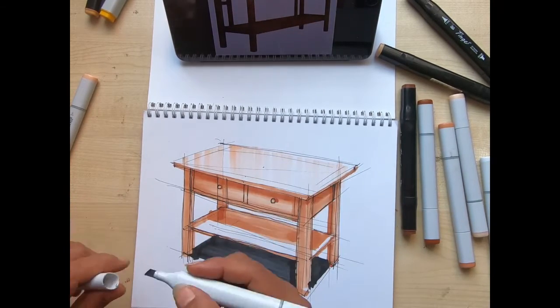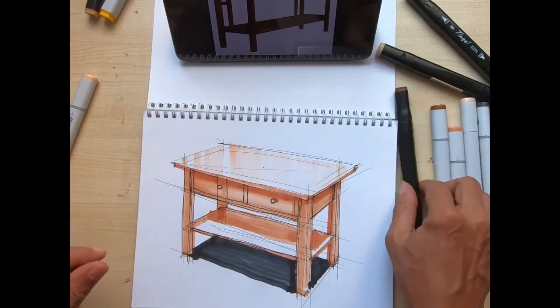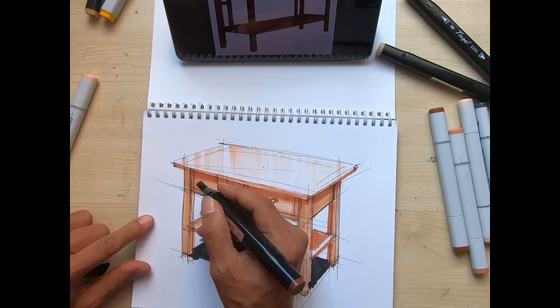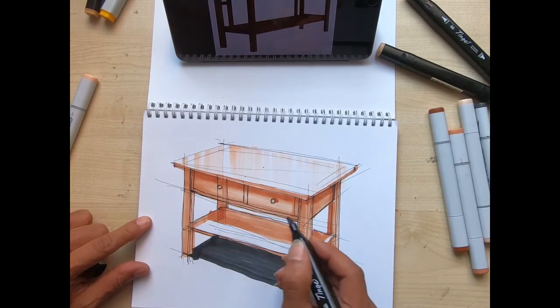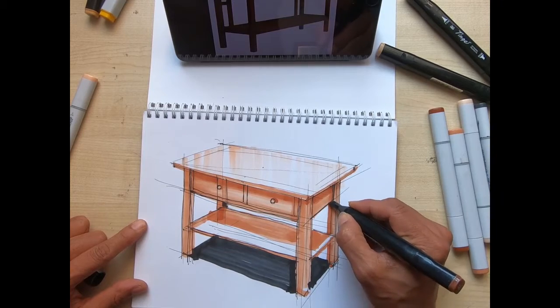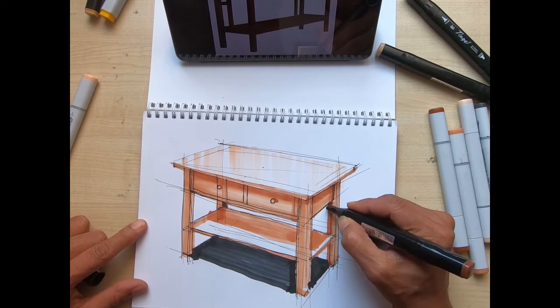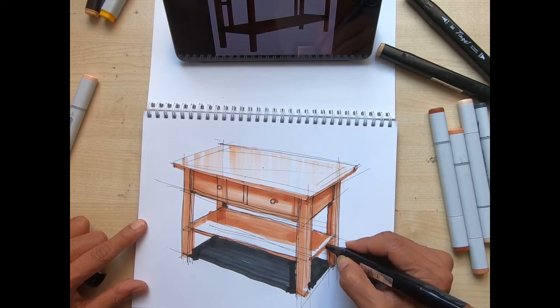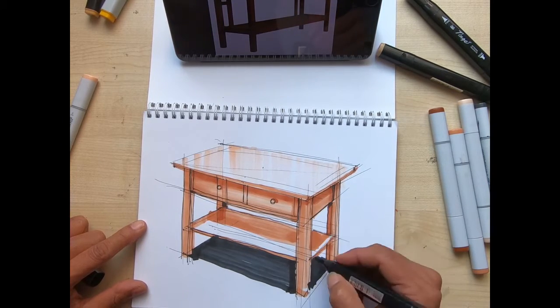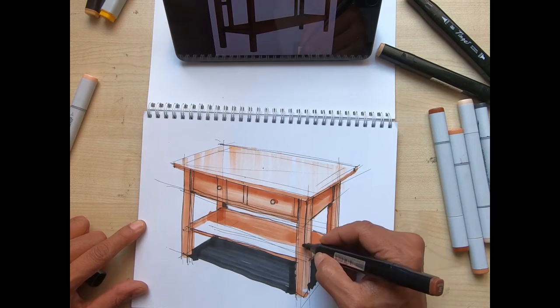Certain parts we can still highlight or give more tonal value, like underneath here, at the back there, maybe somewhere around there. Maybe we can pull out the line there, and a bit more line there as well.